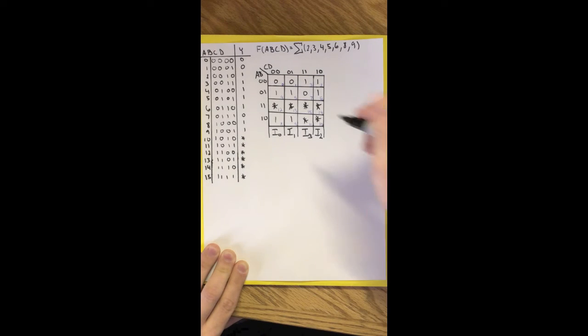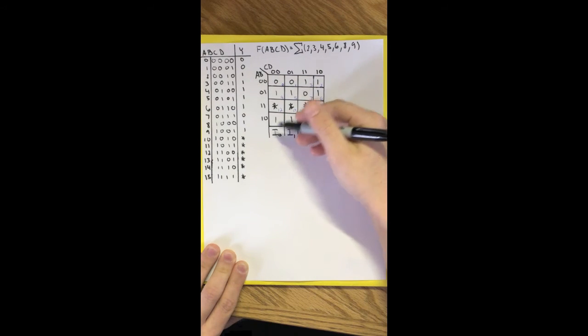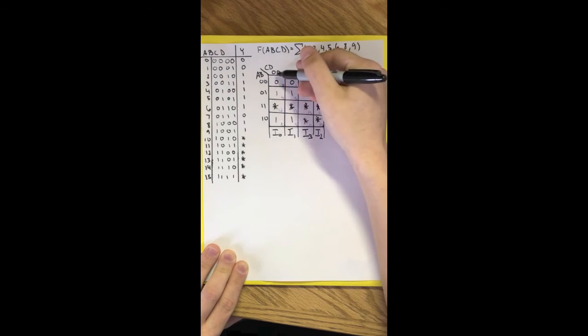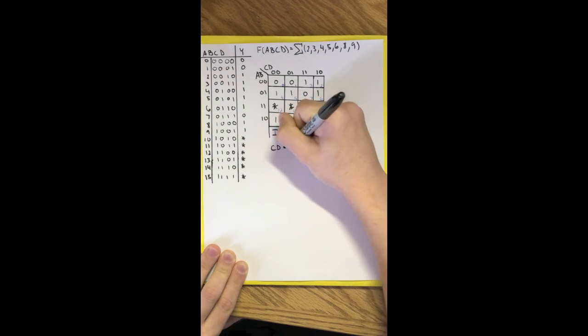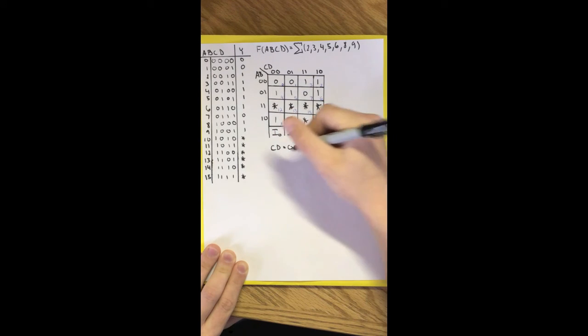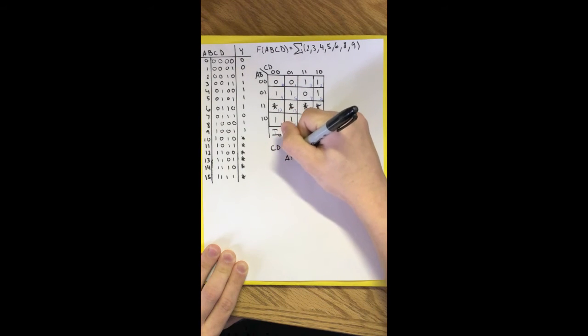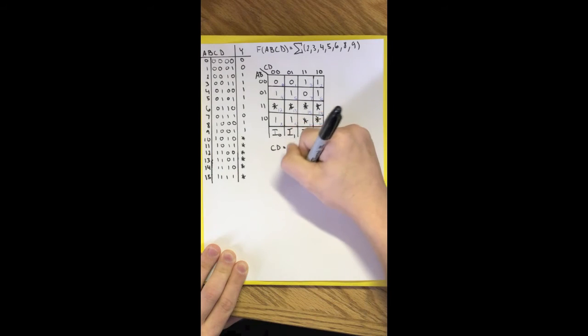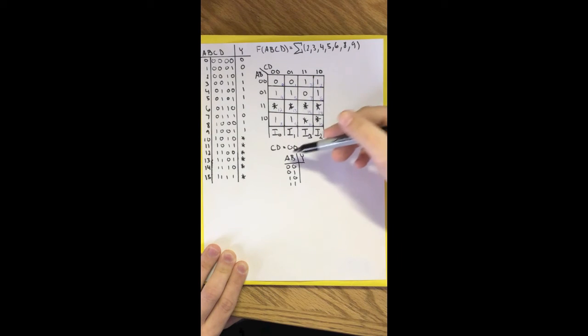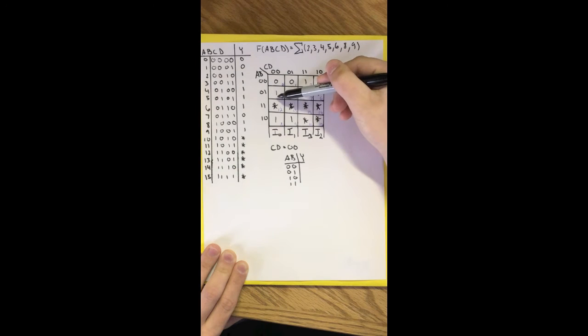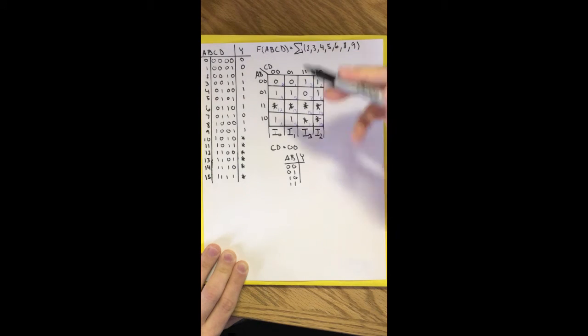Okay, so start with I0. I0 is when CD equals 0, 0. So now we're left with AB. Now we have a 2-variable truth table. Now what does Y output when AB goes through all of this? 0, 1, gotta jump, 1, star.